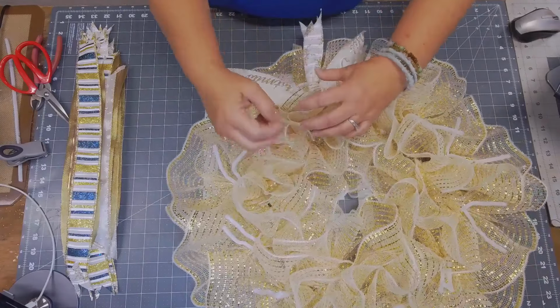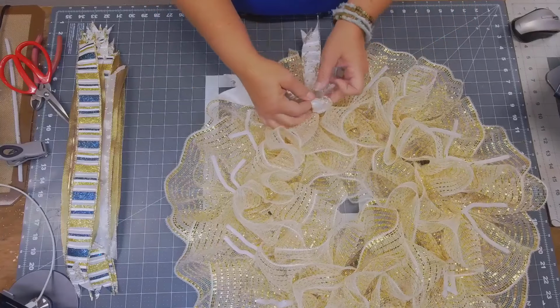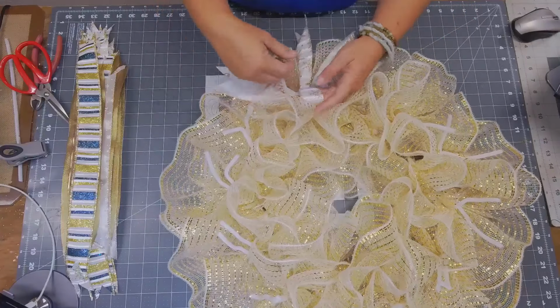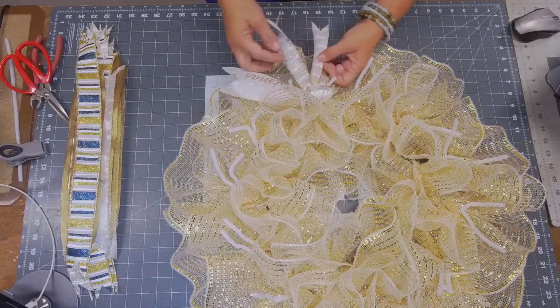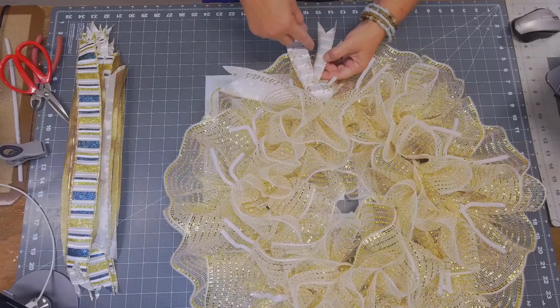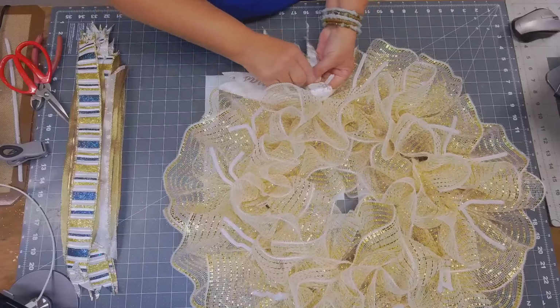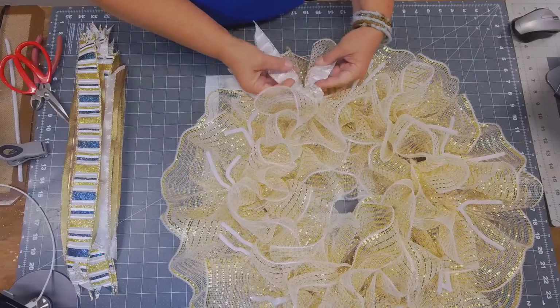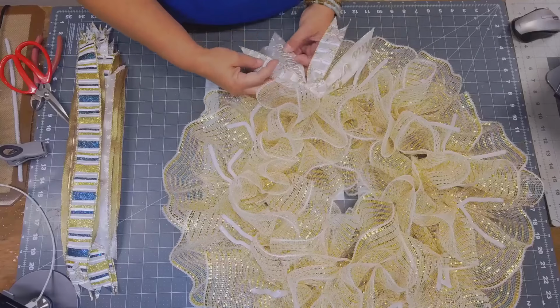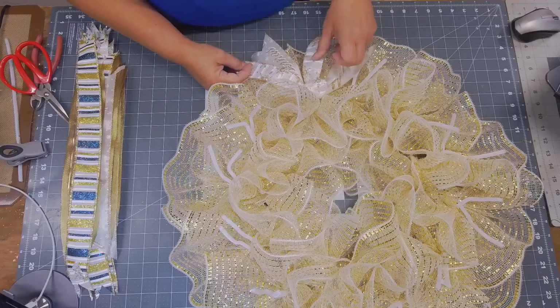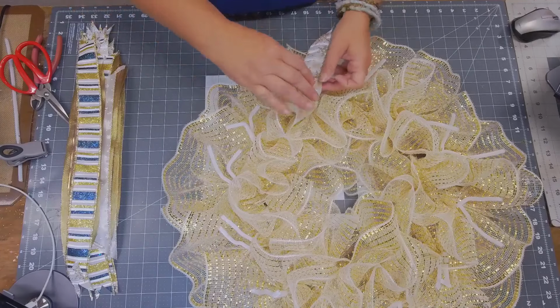I'm going to tuck this piece of Deco mesh that just keeps getting in the way. I will always have the right side for me, based on the way I'm putting it in, it's always the left side. So I've got to get that wrong side to the right side. And then I like to make it to where you can see both.